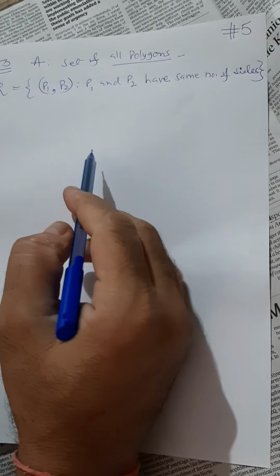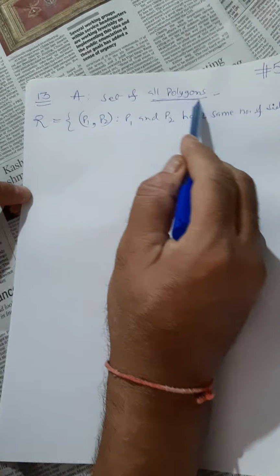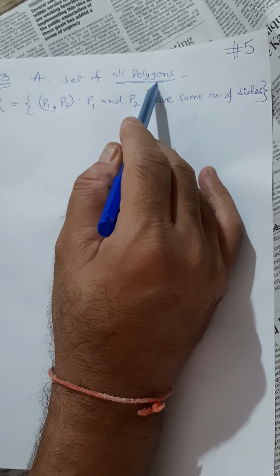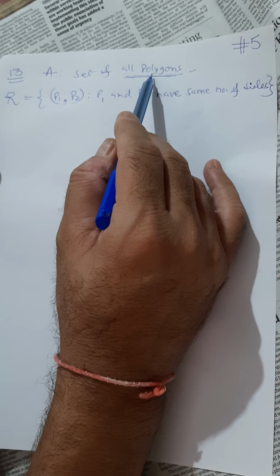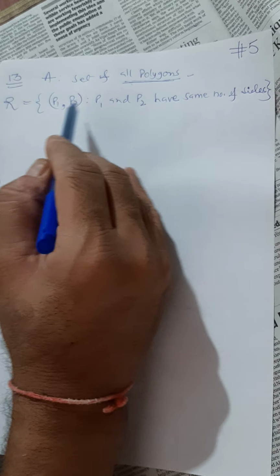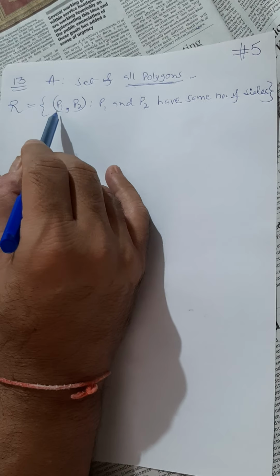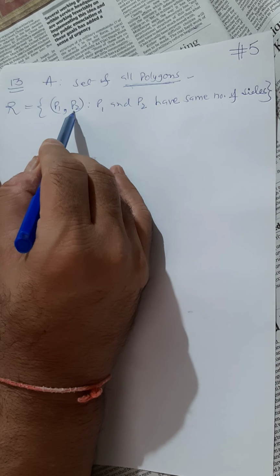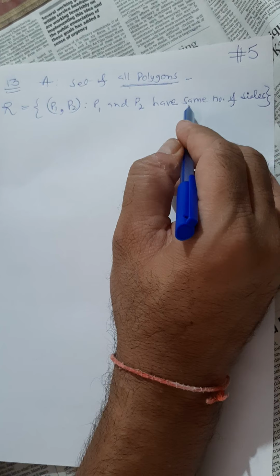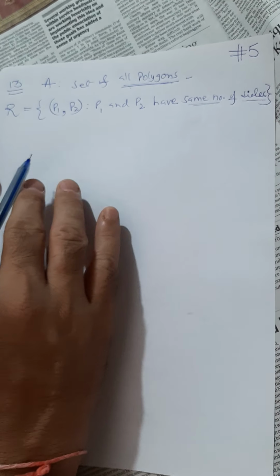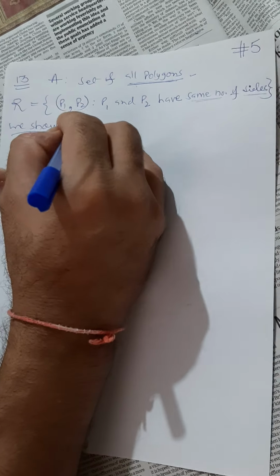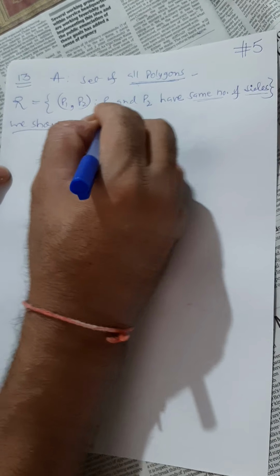Question number 13. Here A is the set of all polygons. Polygons means closed plane figures, maybe triangles, rectangles, rhombus, anything. Now here the definition is: two polygons are related, P1 is related to P2, if they have the same number of sides. We again show, as we did a number of times, that this R is an equivalence relation.